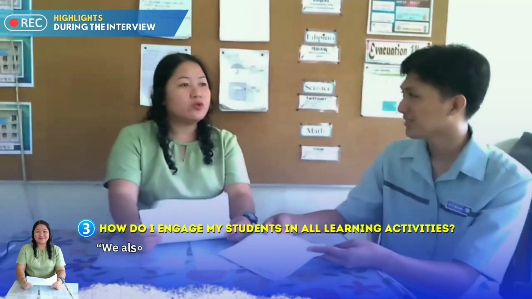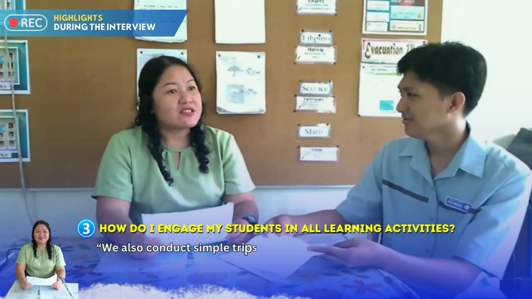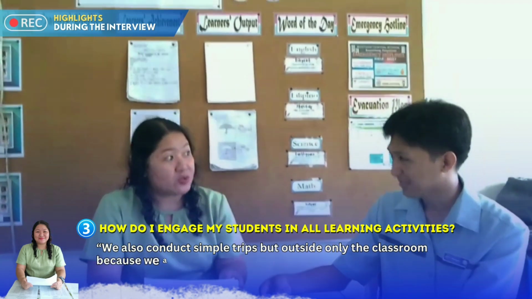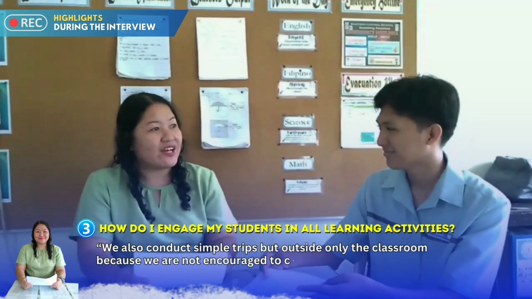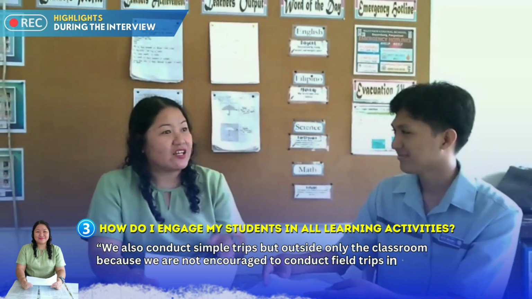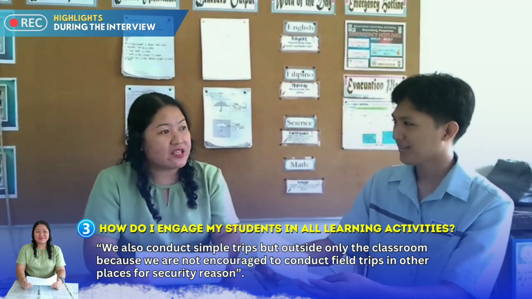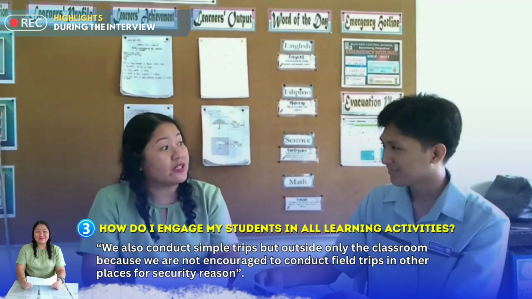With regards naman po sa learning activities po, is nagkakaroon din po ba kayo ng activities outside the classroom or outside the school? Yes, of course. We do conduct simple trips, but outside only the classroom, diba? Because we are not encouraged to conduct field trips in other places for security reason.